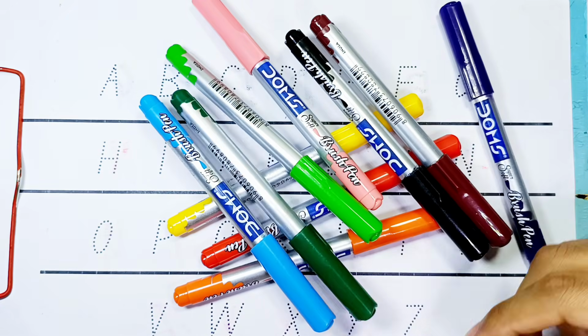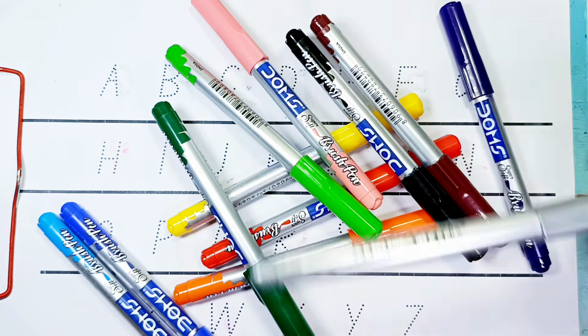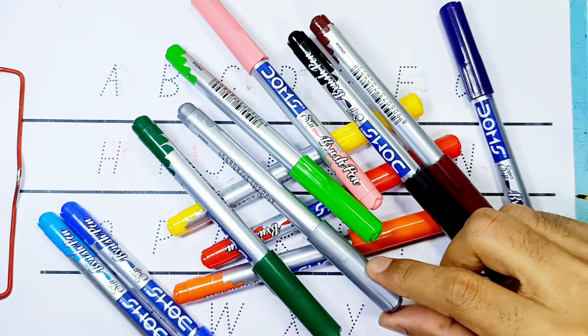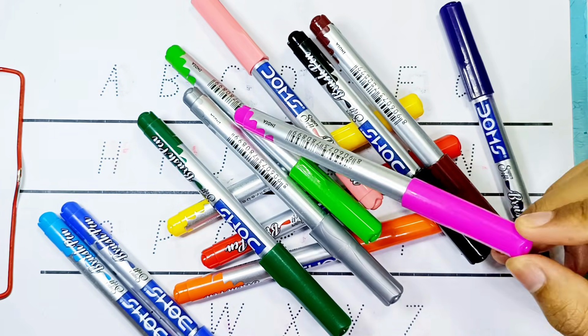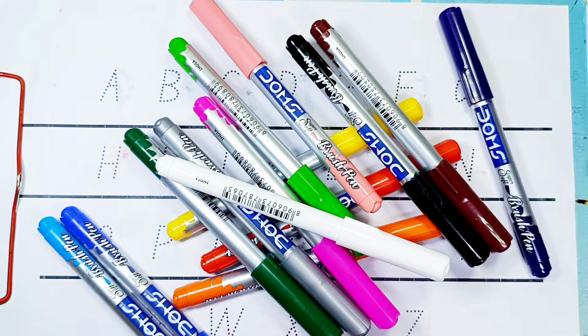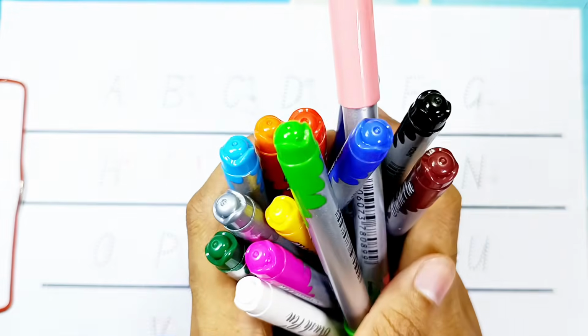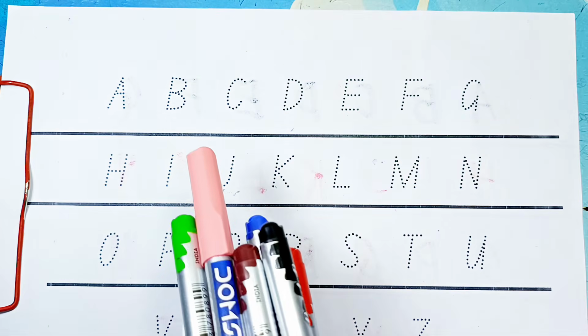Dark green color. Blue color. Kids, the next one is silver color. Dark pink color. And the last one is white color. Now we're writing capital letter alphabets A to Z.